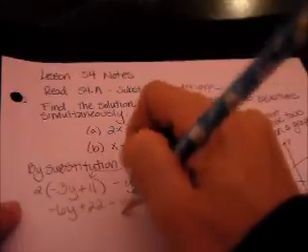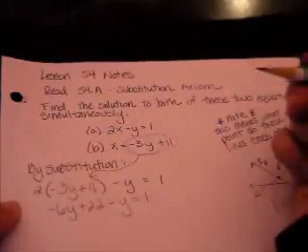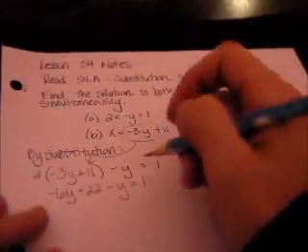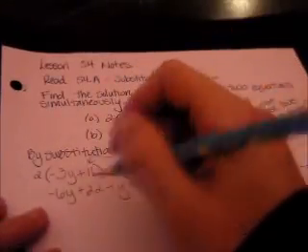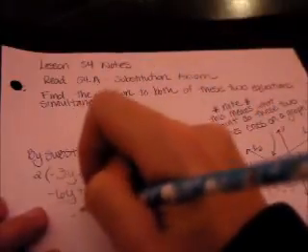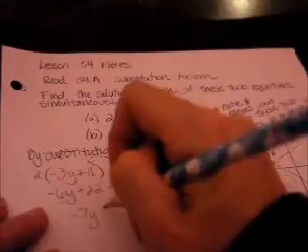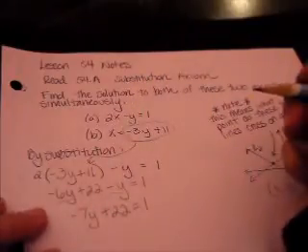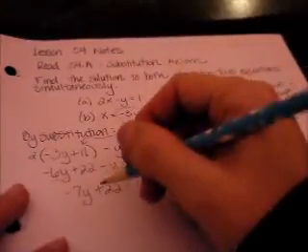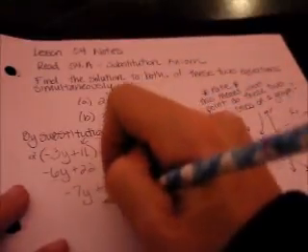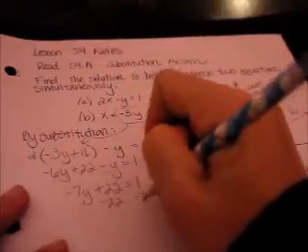Minus y equals 1. Then what we do in all equations is combine like terms. I see negative 6y and a negative y, so those go together and make a negative 7y, plus 22 equals 1. We want to get y by itself right there, so let's go ahead and subtract 22 from both sides.